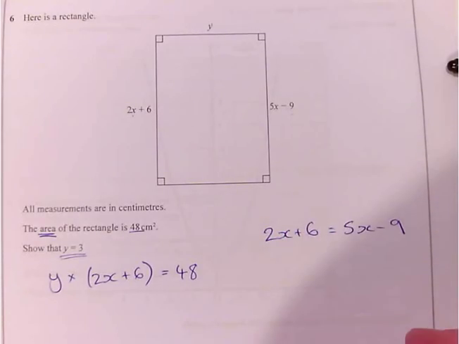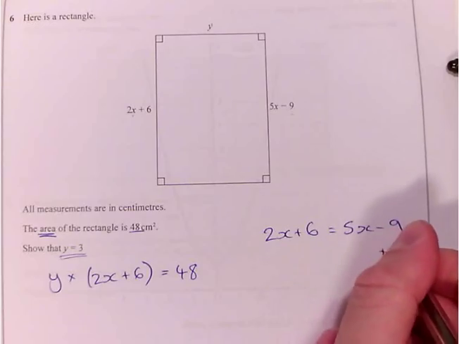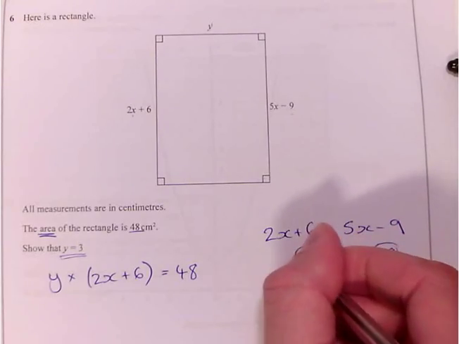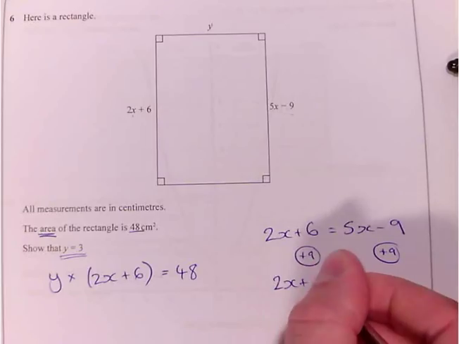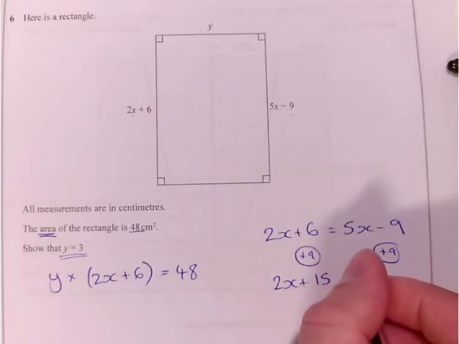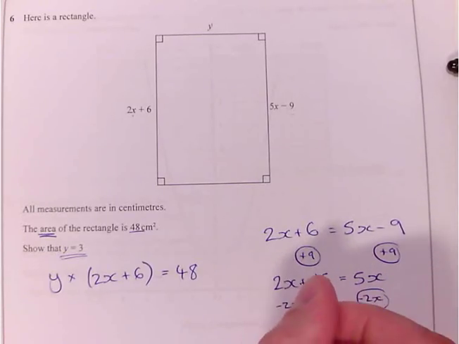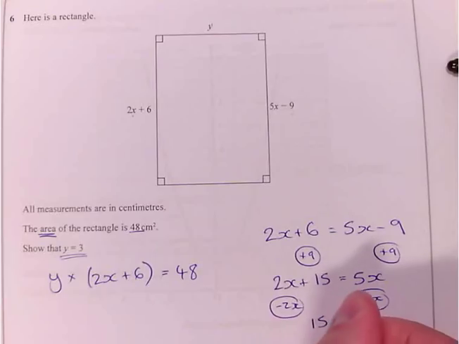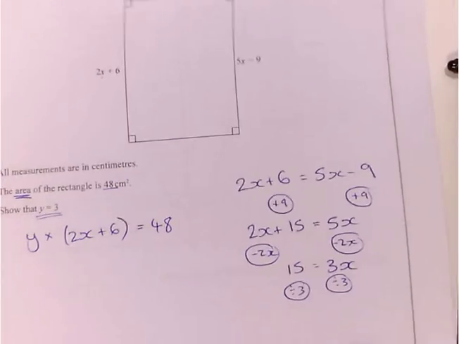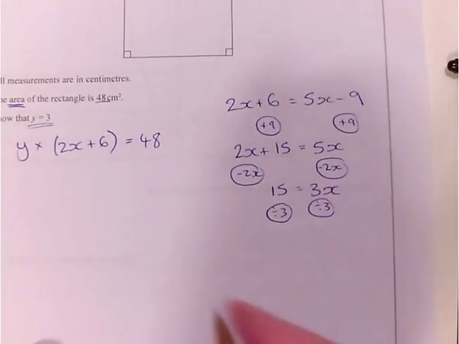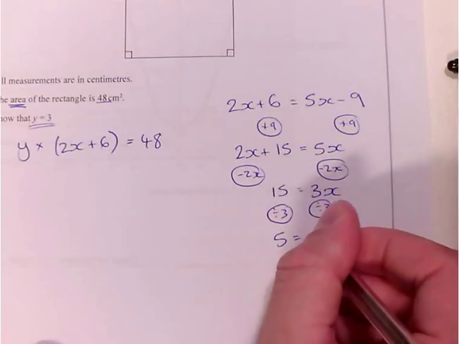If I know that, then I could add 9 to both sides. And I'd get 2x plus 15 equals 5x. Subtract the 2x from both sides. I'd get 15 equals 3x. Divide both by 3. And I would get 5 equals x.